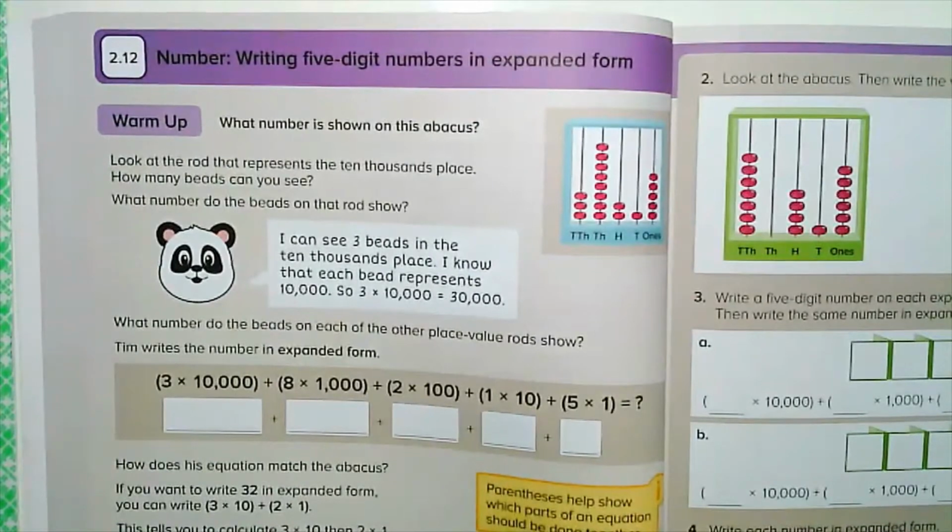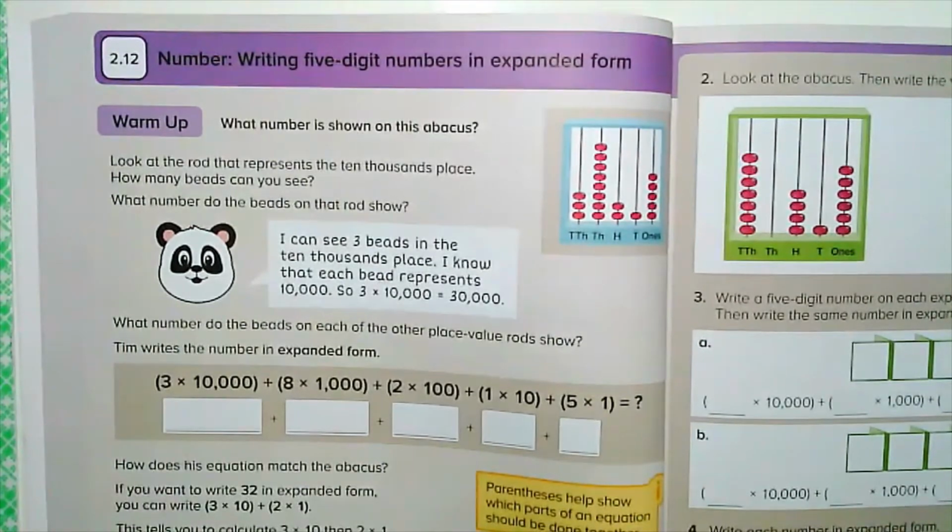Hi, and welcome back to Mathematics. Today we're going to take a look at lesson 2.12, Number: writing 5-digit numbers in expanded form.